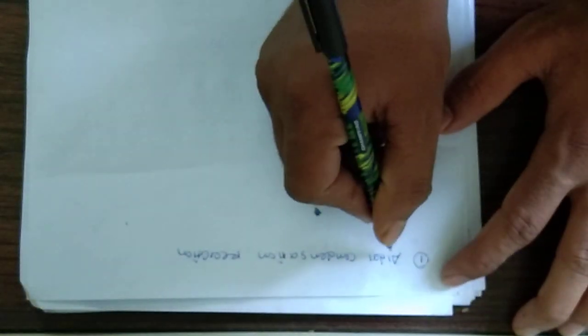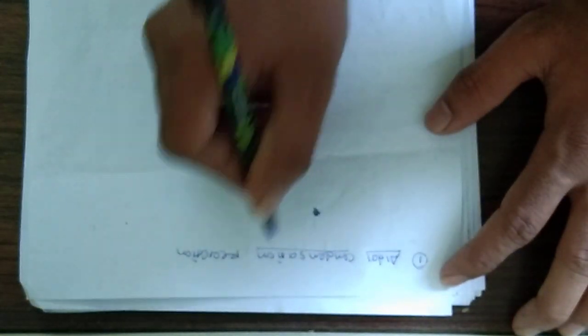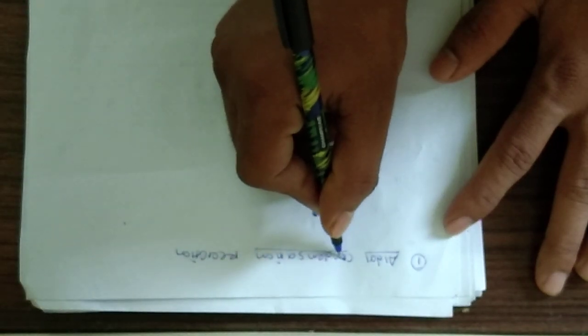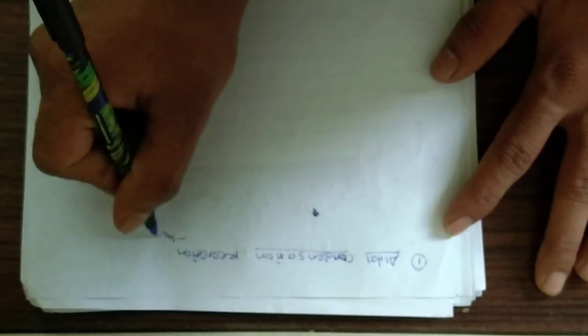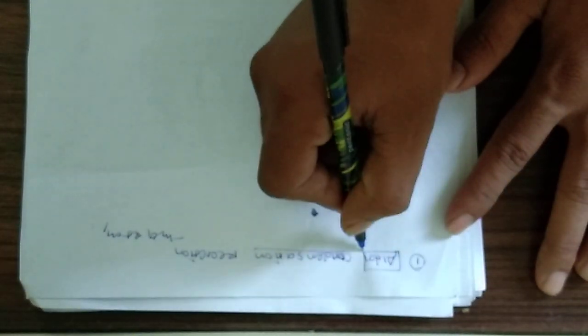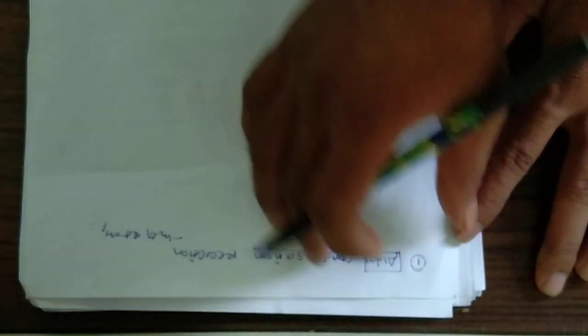First, what is the meaning of aldol and condensation? Condensation means two molecules combine and knock out some small molecule like water, ethanol, or maybe some others also. This means condensation. What is aldol? If I discuss the whole reaction, then you can easily understand what aldol is. First, I will start the reaction.